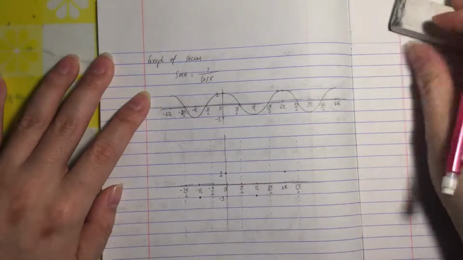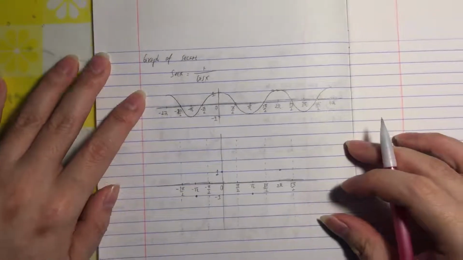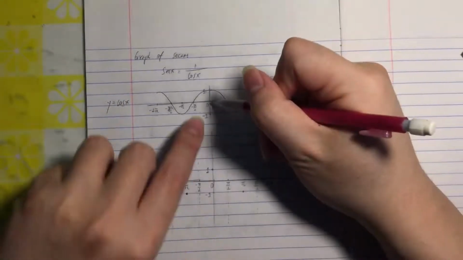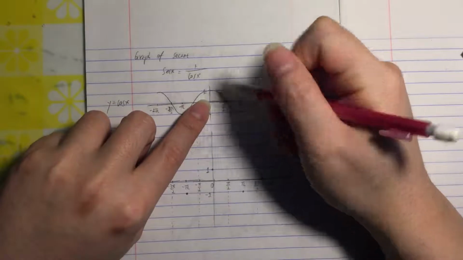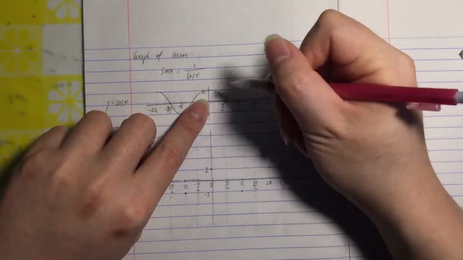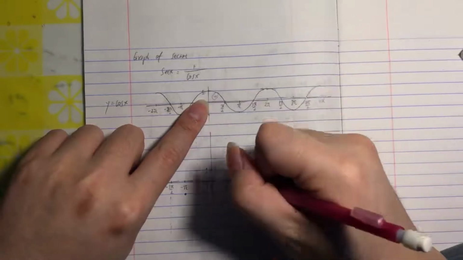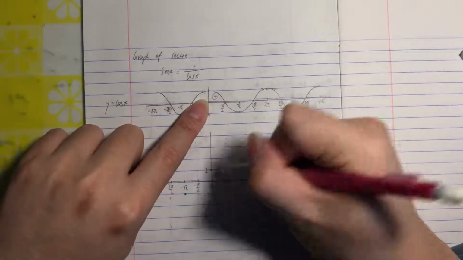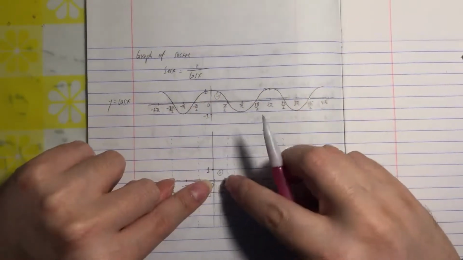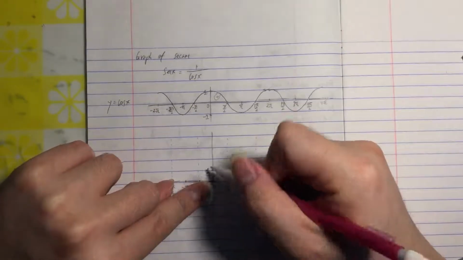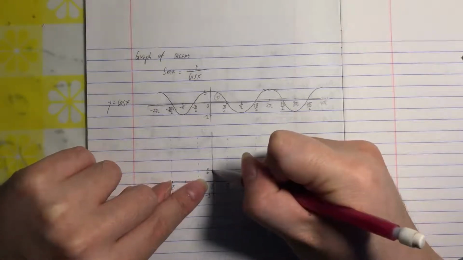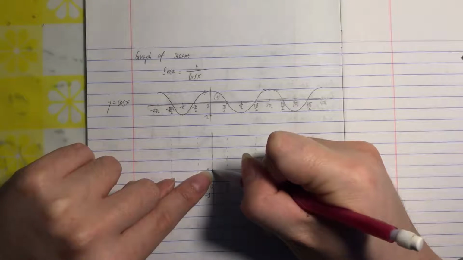Now let's sketch a graph based on this. Between 0 and pi over 2, the cosine function is positive. 1 over a positive number is positive. So secant from 0 to pi over 2 is also positive. That's a point on the curve.